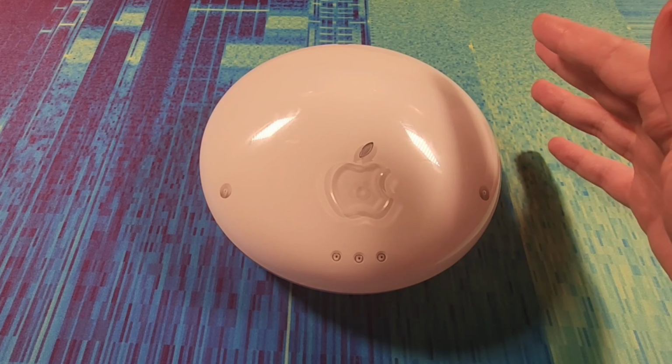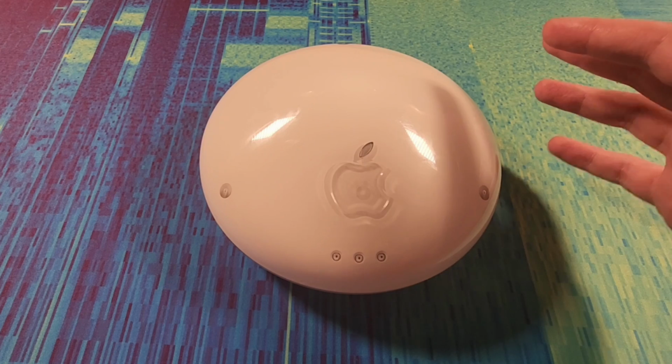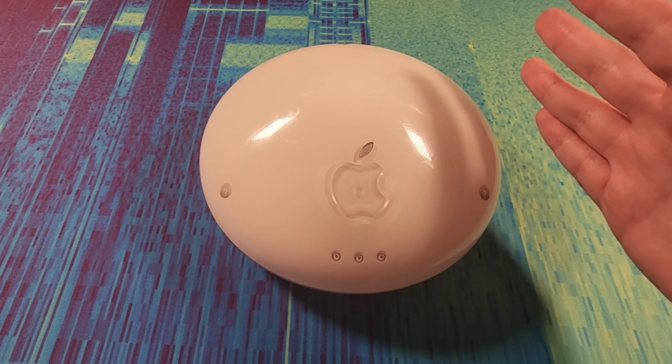And that about wraps up this look at this vintage Apple AirPort base station. Did this bring back memories? What was your first base station?